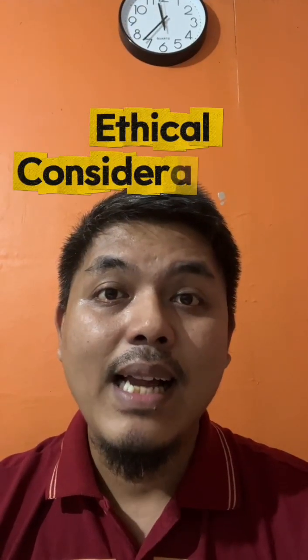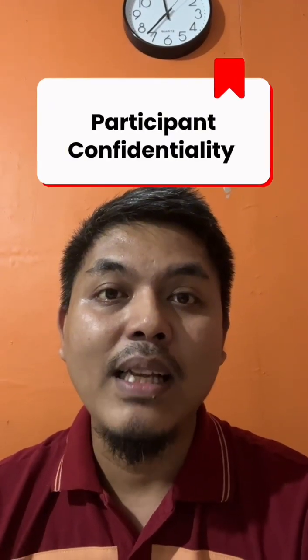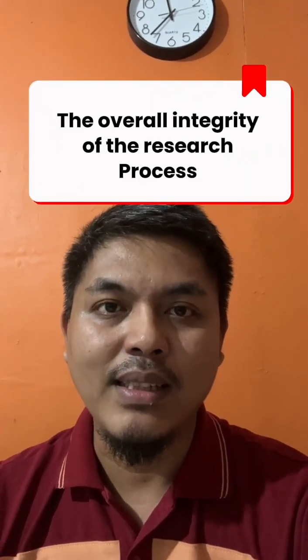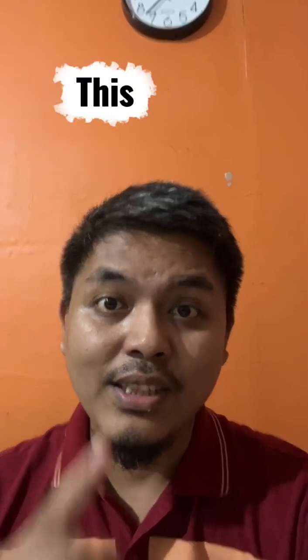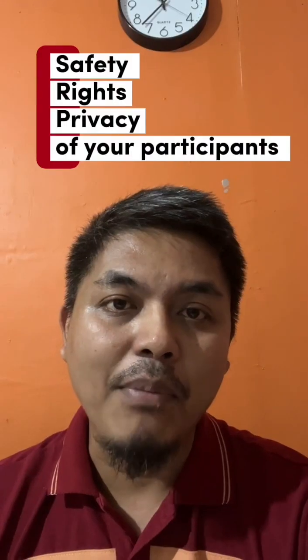Now we have ethical considerations. It discusses the ethical standards adhered to during your research. This includes how you ensured participant confidentiality, informed consent, and the overall integrity of the research process. Ethics play a vital role in research. This section should explain how you ensured the safety, rights, and privacy of your participants.